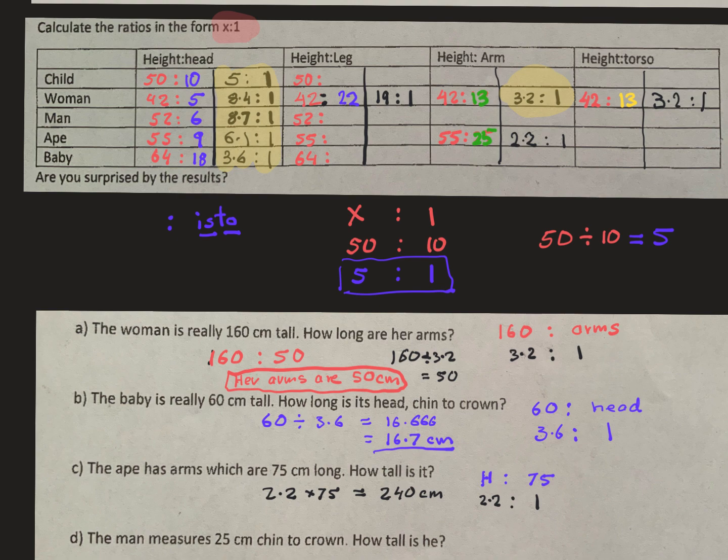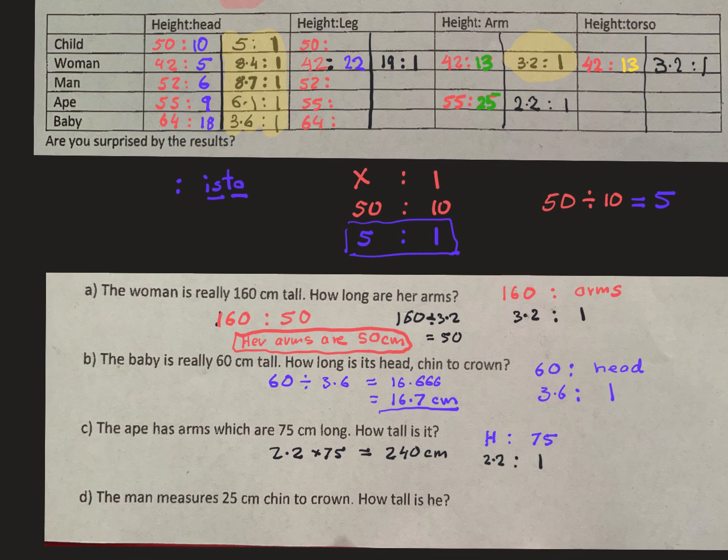That's what I get. So we know that the height of the ape is 240 centimeters. How do you spell height? Height of ape.